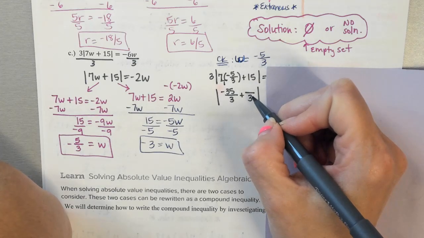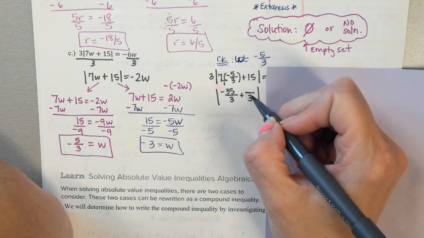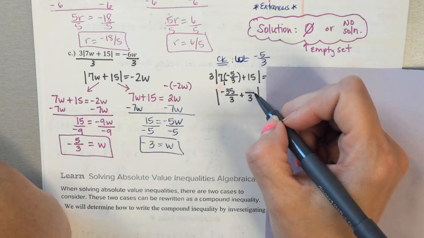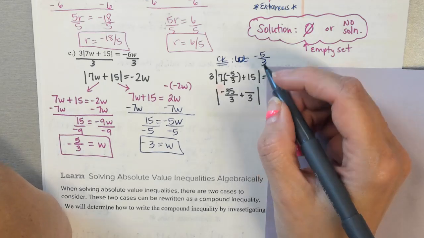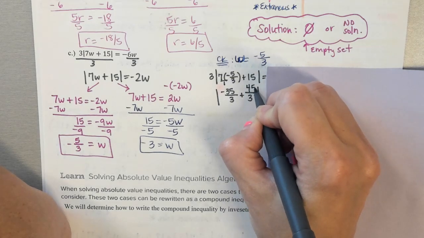Okay, or you can just add 15 3 times, right? 15 plus 15 is 30, 30 plus 15, 45. Yep. You guys with me?